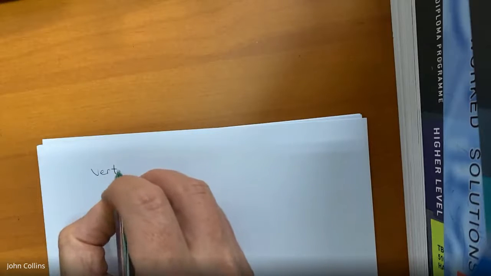So let's just talk a little bit about transversals, which we did yesterday. Just remind ourselves of a few things and a few of those names. You don't need to take notes today. Let's start by looking at vertically opposite angles.